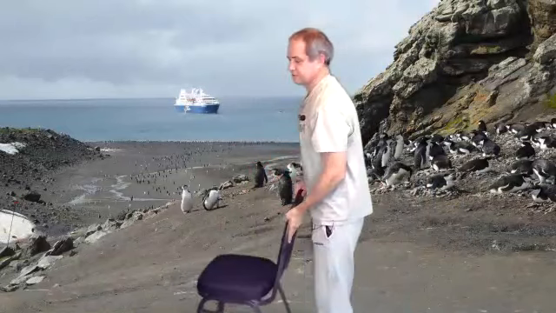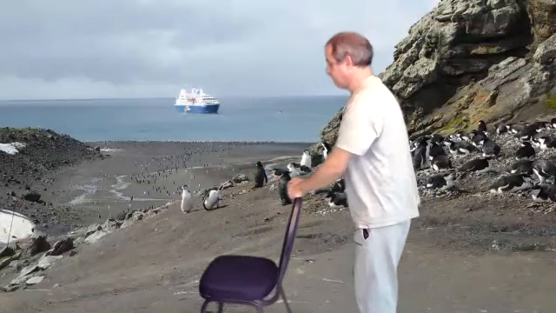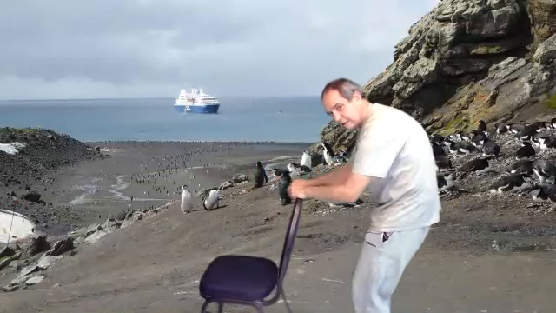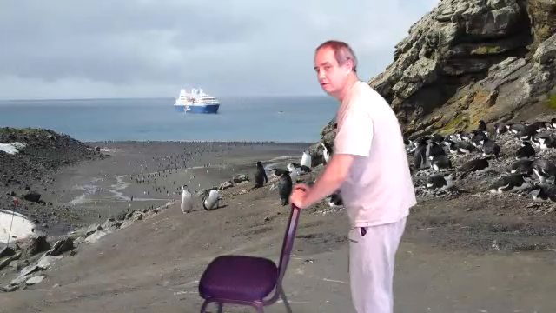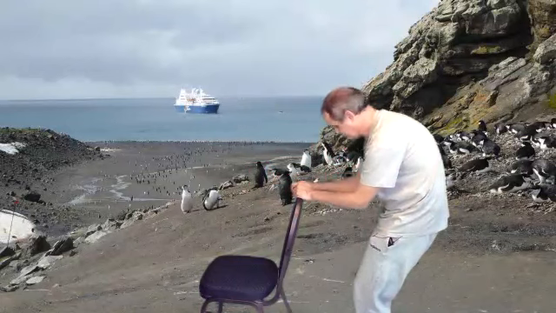Next we have cat and cow. This is going to be the sagittal plane again, looking at it from the side. And we're going to curve the back and then open the chest. So we'll just move back and forth. Exhale, curving, bending the knees.